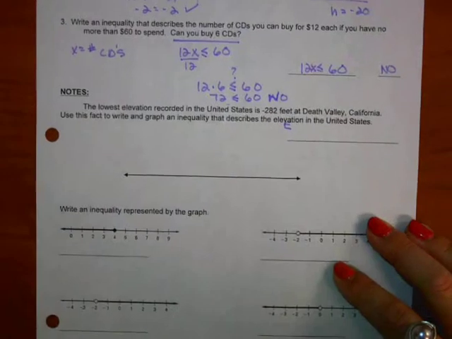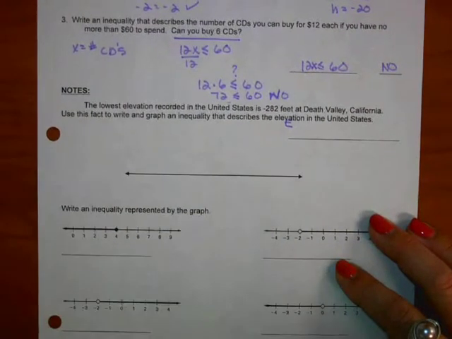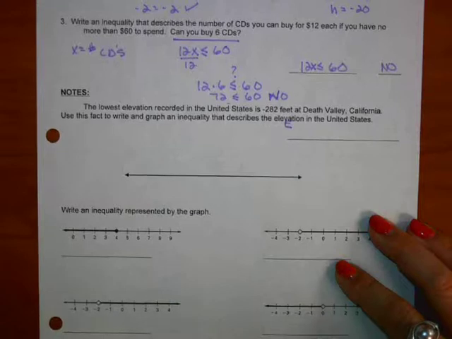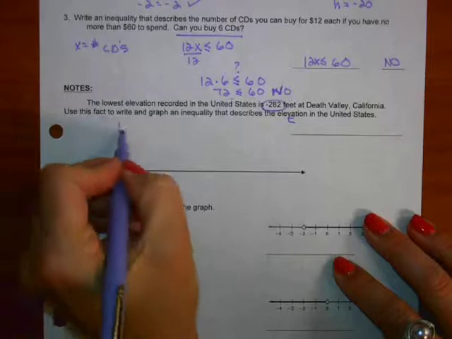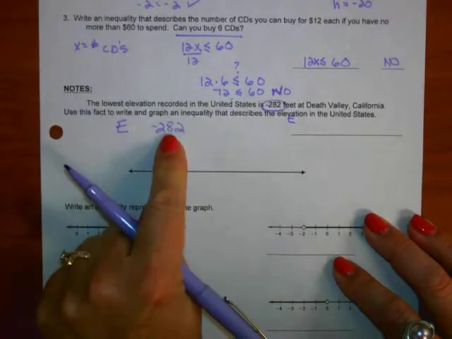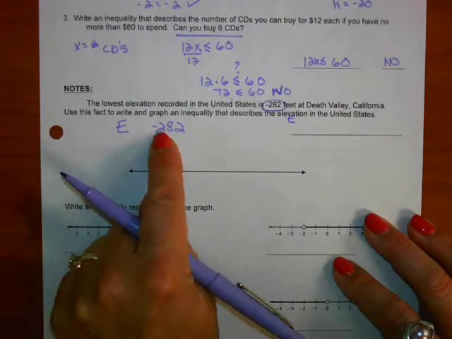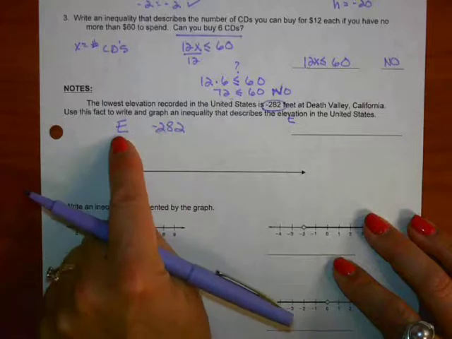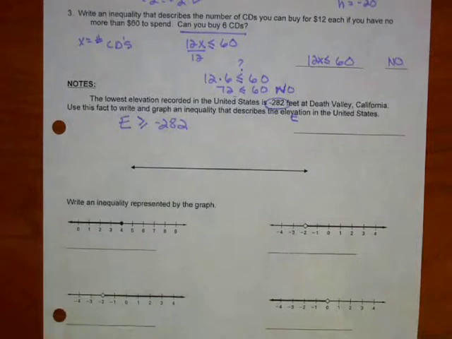So I'm going to use an E for elevation. Isn't elevation up? How up and down? It could be down compared to sea level. Okay. So this is the lowest point in the U.S. So the elevation in the U.S. otherwise is going to be bigger than this number or less than this number? Less. No, this is the lowest. That means all the other elevations are going to be greater than or equal to that number. Whatever I write, just make it opposite.